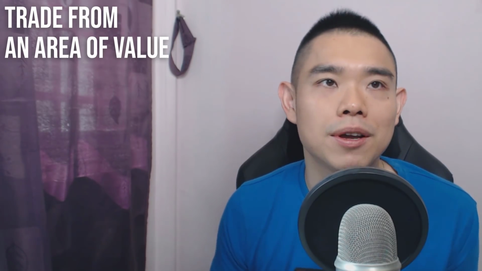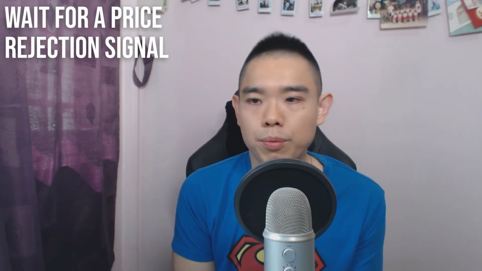So moving on. Number 3, wait for a price rejection signal before you enter a trade. Here's the thing, let's say you want to buy at support, you have no idea whether support is going to hold or not. The price might just slice through it and break support. Never know. So this is where you can use some sort of a confirmation to tell you that the market is holding, and there's a good chance it could bounce up higher.